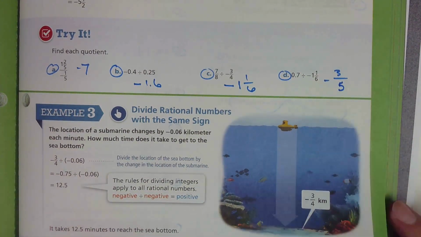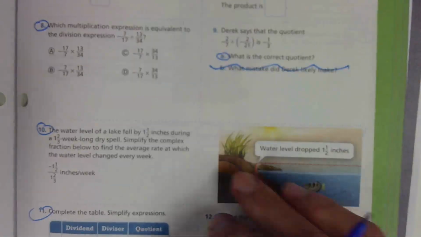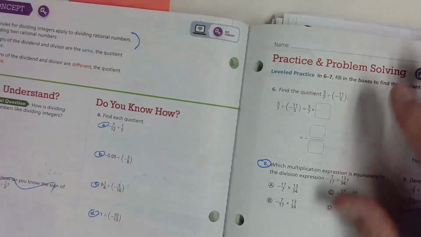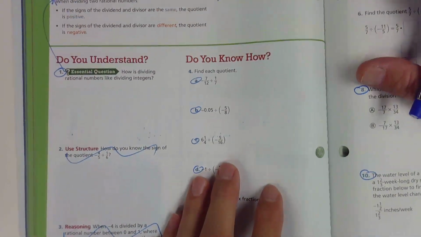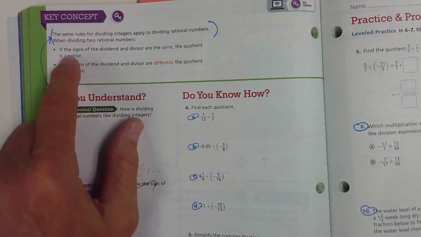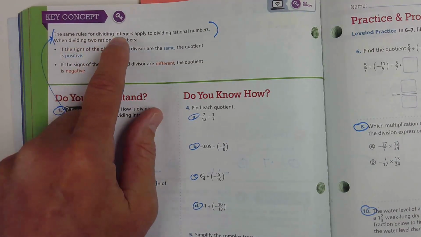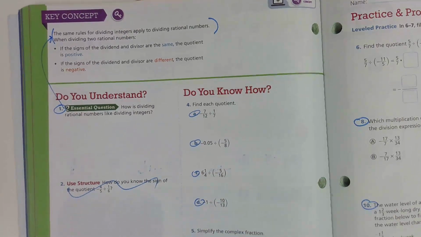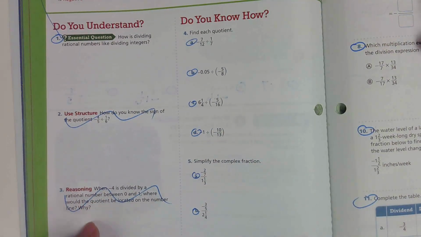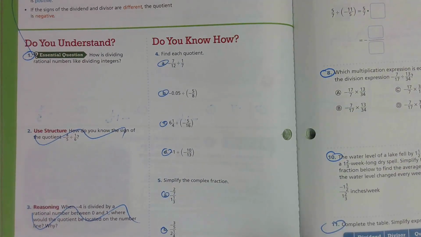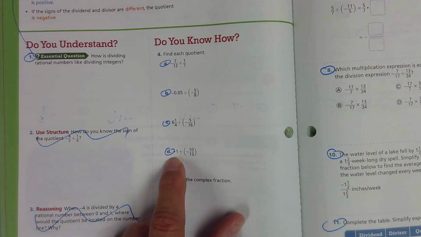Okay, and I walked you guys through that. You got a lot of problems that I want you guys to do that are like that. So let's look at page 62 here. The essential question, how is dividing rational numbers like dividing integers? Just copy this down here, same rules apply for dividing. Scratch out 2 and 3. Not worried about those. But for 4, circle A, B, C, and D.